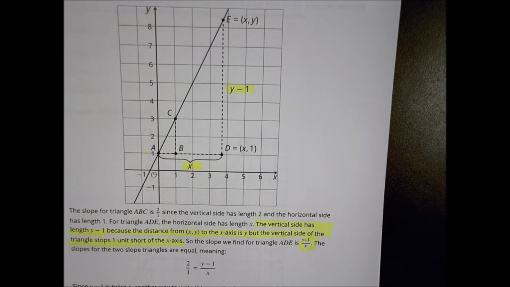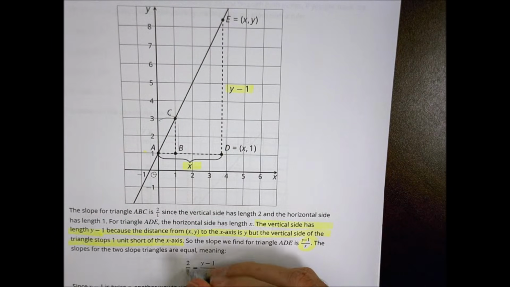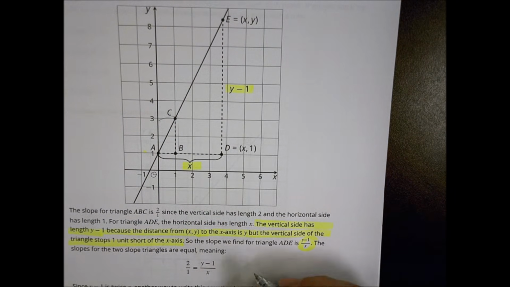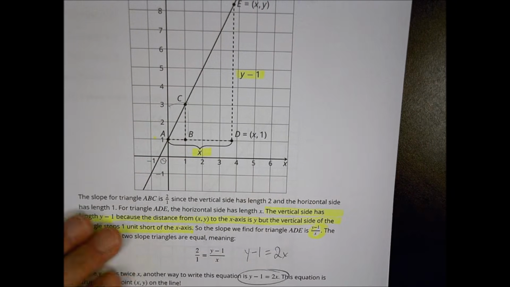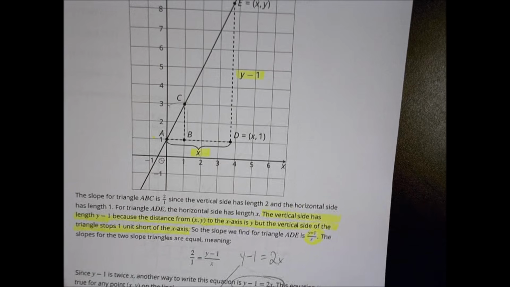Even though it still has a slope of 2 over 1, we set up 2 over 1 equals y minus 1 over x, and that would mean that when we rewrite this, y minus 1 equals 2x, which is right there as well. And we could use that equation to solve for any point on the line as well. Okay? And that's how we get there. Again, eventually, by putting the 1 over there, this would become y equals 2x plus 1, but that's for another day. You don't have to worry about that quite yet.